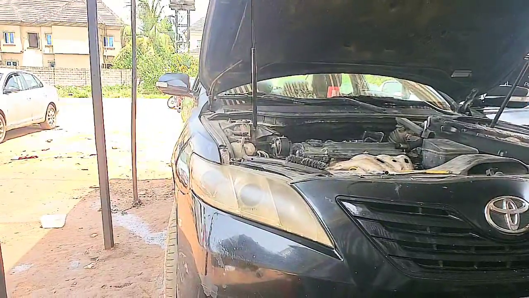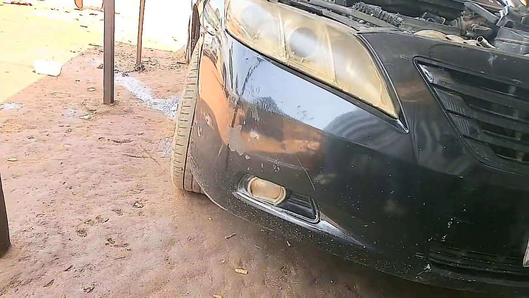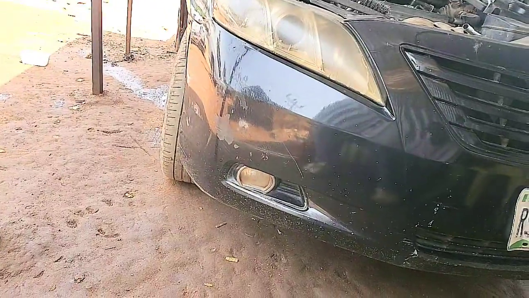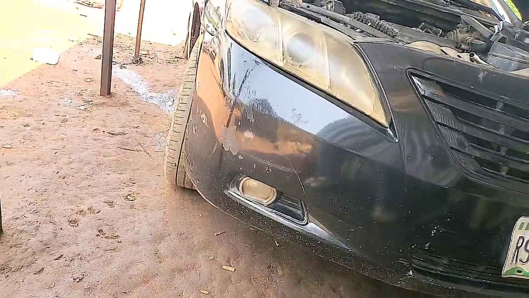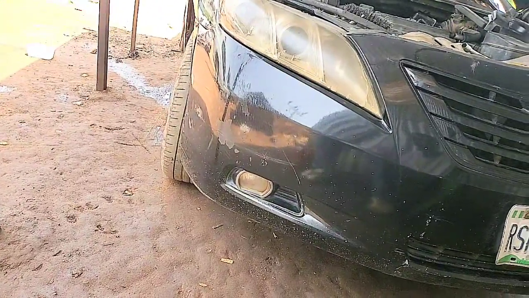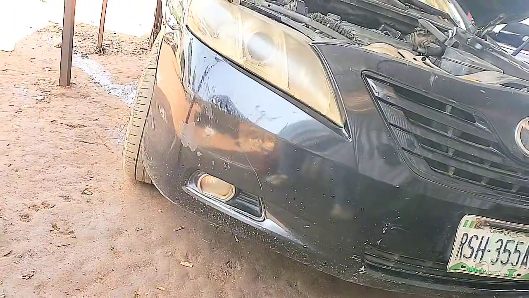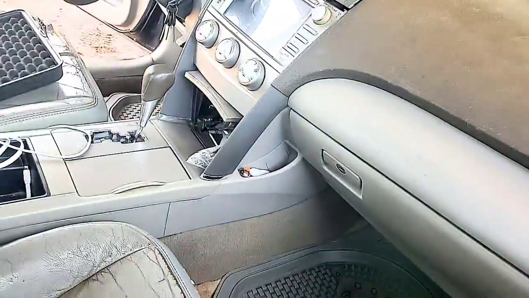Guys, we got this Camry, 2007 or 2008 model, that starts and shuts off. That is what the customer is saying. We'll start the car. This thing boots up. So the customer complains that the car will start and shut off. So I'm trying to find out exactly what the problem is.